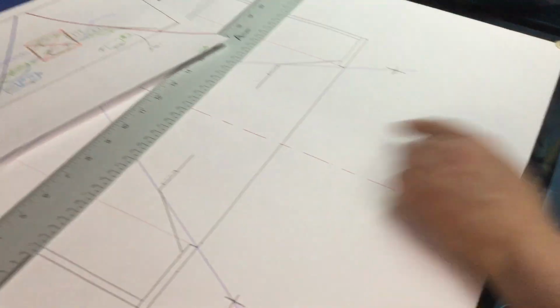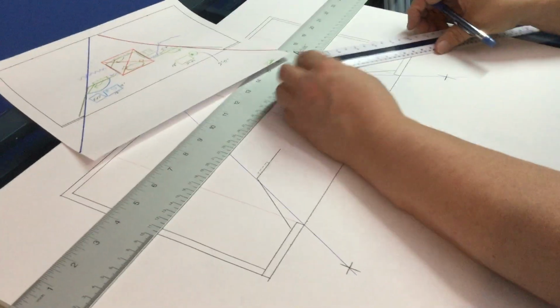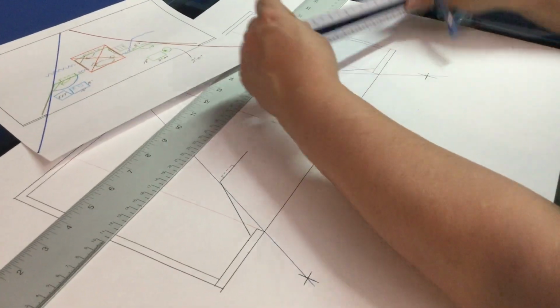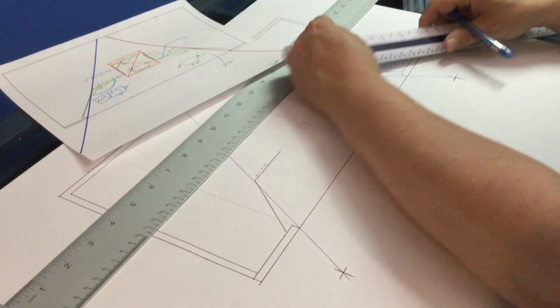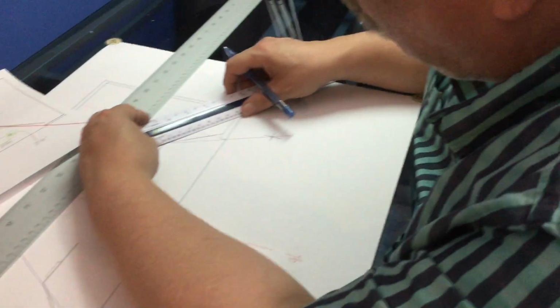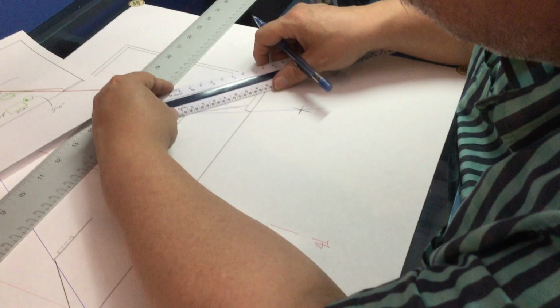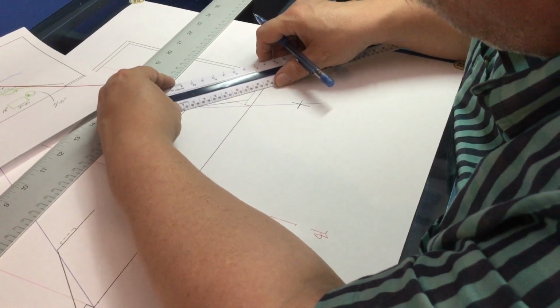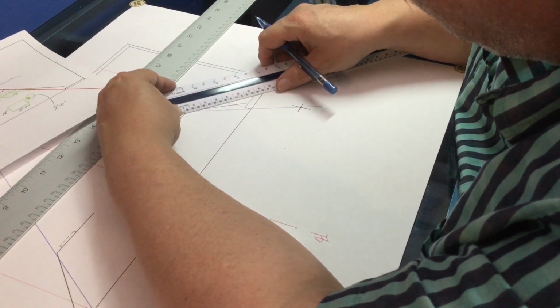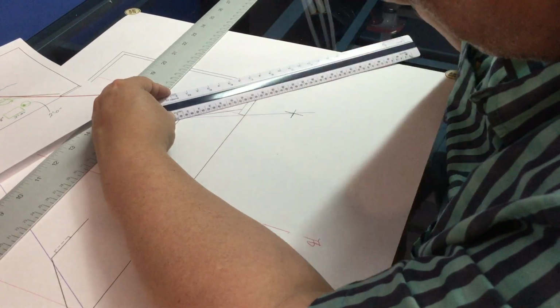Okay, so there are my doors. The only thing that's missing is the actual door. Remember, in carpentry and construction, we call that a shutter. So my door should be the same size as my opening.